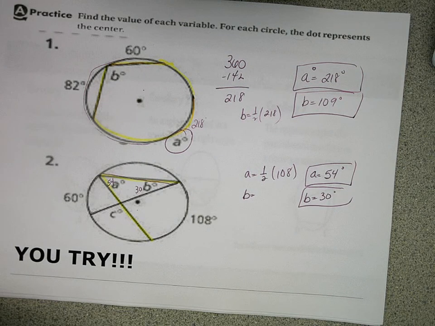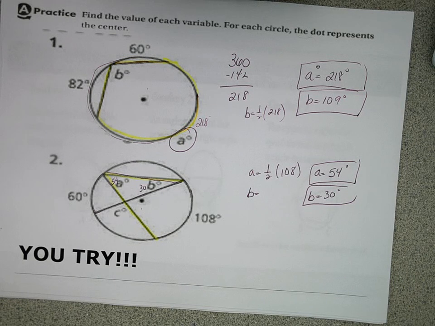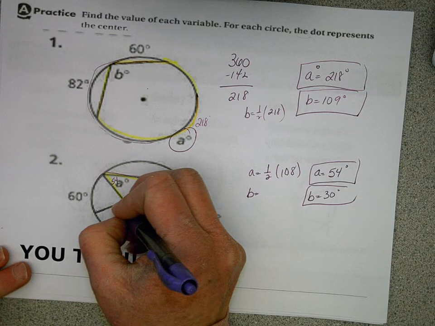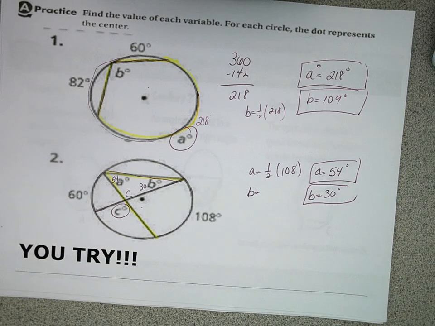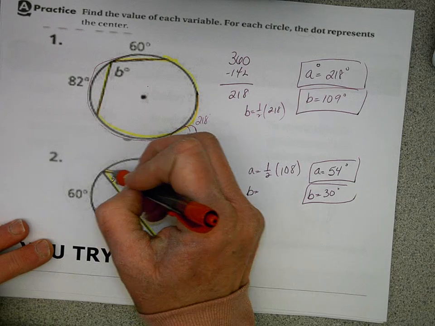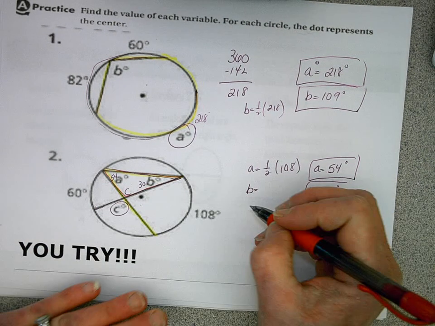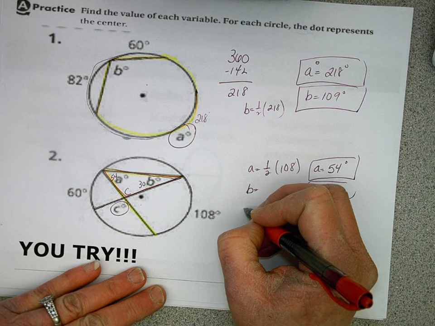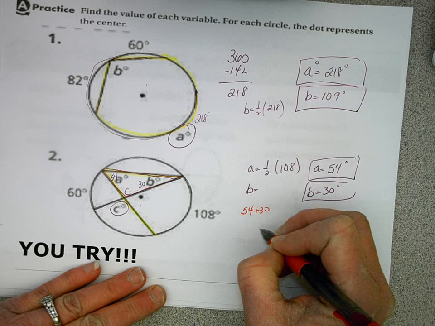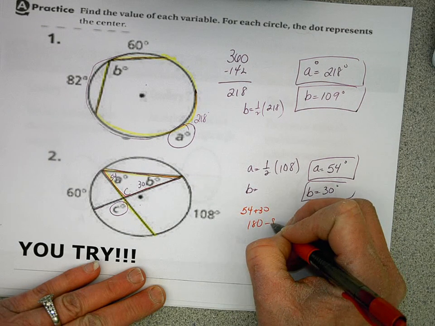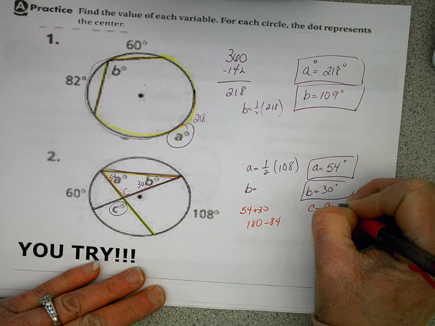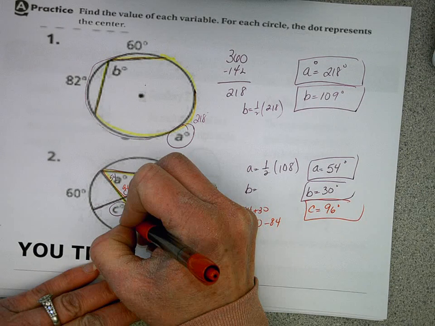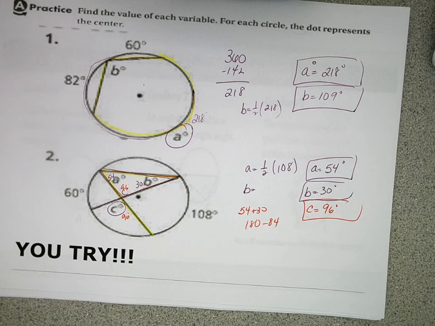Okay, now C. We would have a lot of discussions about C if I was here, and I'm kind of bummed I'm not, but hopefully you see, and you'll find different ways to find C later on in this chapter, that C and that C are vertical angles. They're the same. And hopefully you notice this is a triangle. In that triangle, we have 54 plus 30, and we know that angles of a triangle add up to 180. So we subtract that 84 from 180, and we get C is 96 degrees. So this is 96, which means this is 96. Big focus later on is we're going to find a different way to find that.